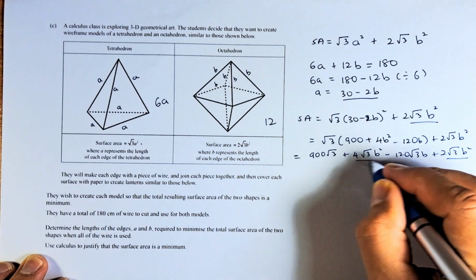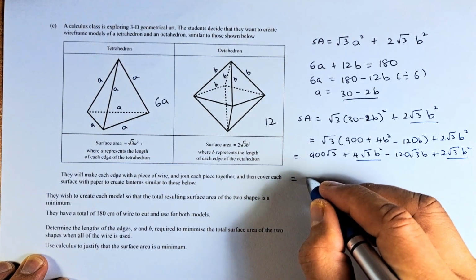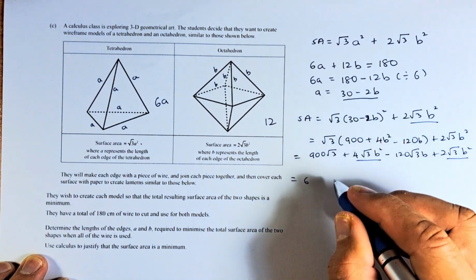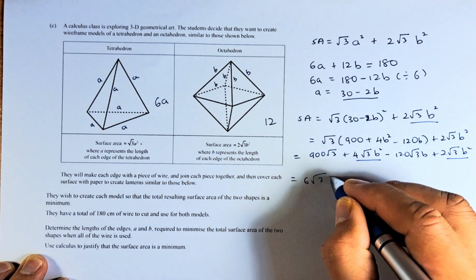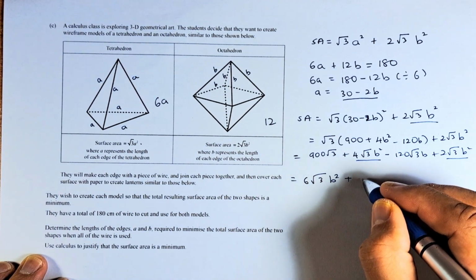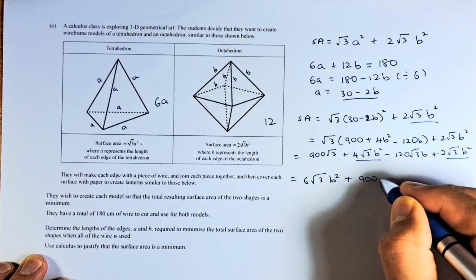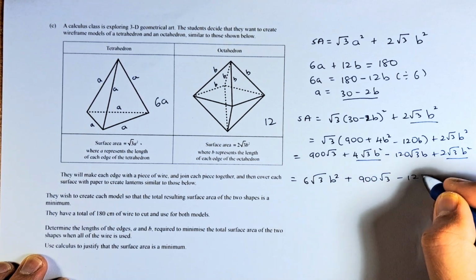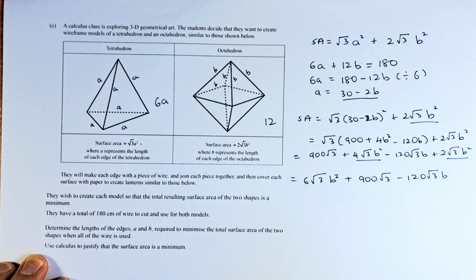They are like terms here, so we simplify: 4 and 2 make 6 root 3 b squared, plus 900 root 3 minus 120 root 3 b. Now we are closer to the solution.